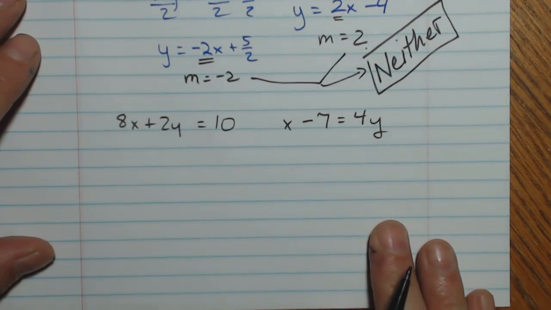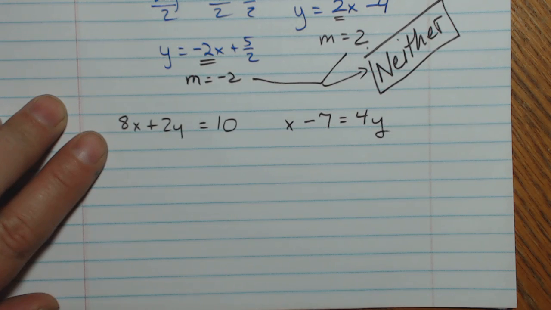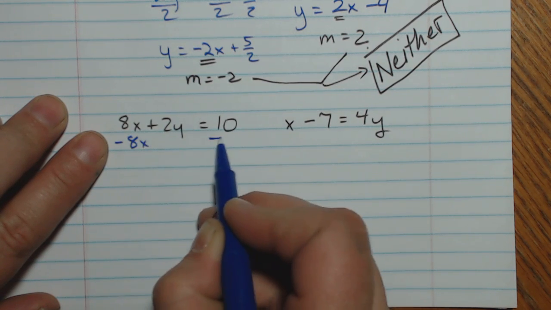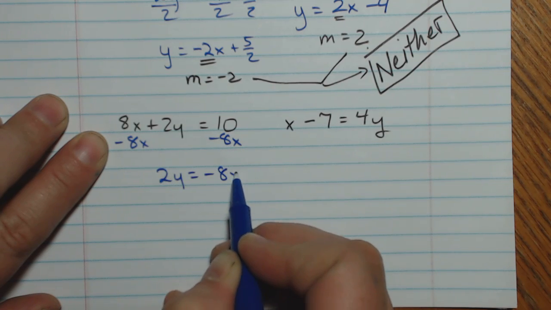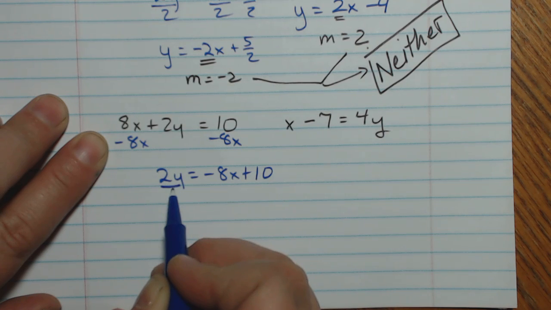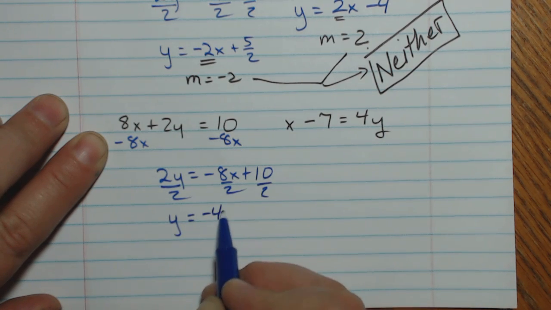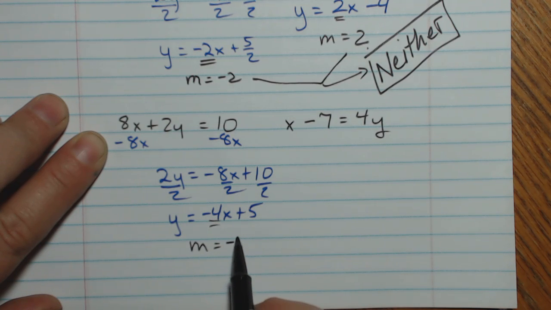Okay, let's look at this last example. Two equations. The first one, I'm going to go ahead and isolate the y by subtracting 8x from both sides. And then I'll divide everything by that 2. So for the first equation, the slope equals negative 4.